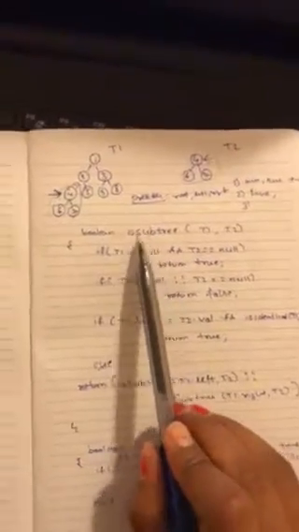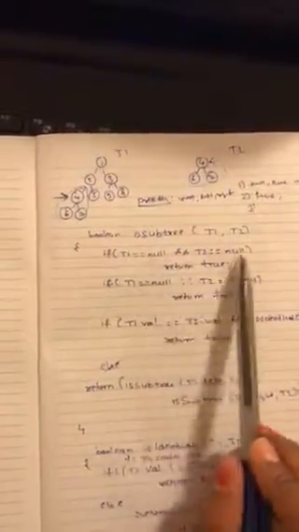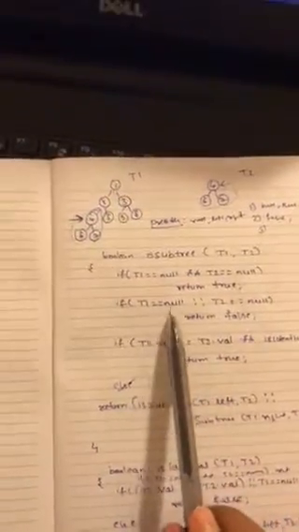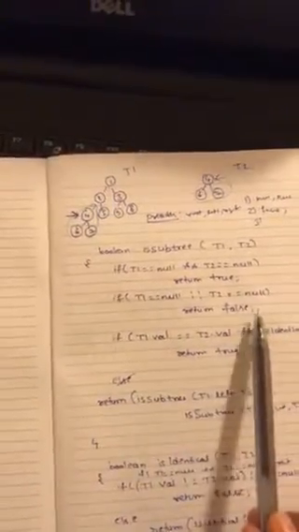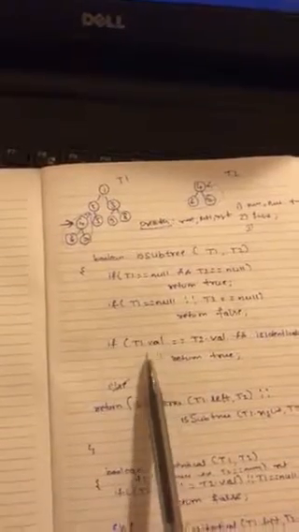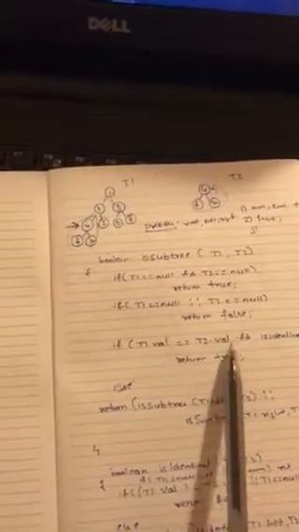So how I can write code for that is: isSubtree of T1 and T2. If both are null, then just return true. If either of these is null, then just return false. If T1 dot value equals T2 dot value, so here the values are equal, and I have to check whether it is identical or not, isIdentical of T1 and T2. If both the subtrees are identical, then I just have to return true. So here true will be returned.